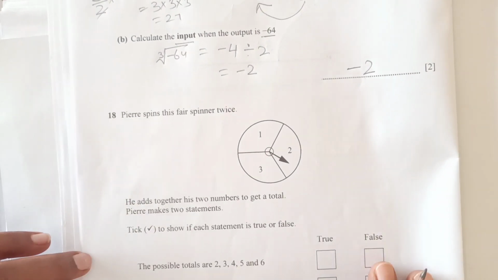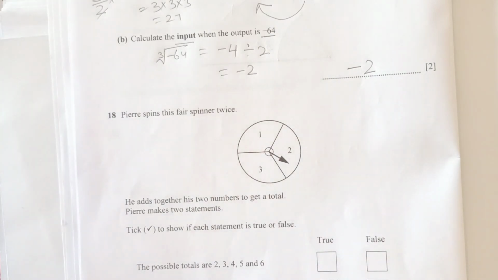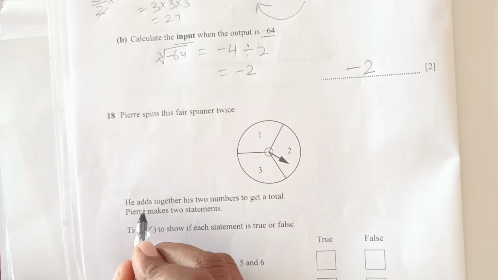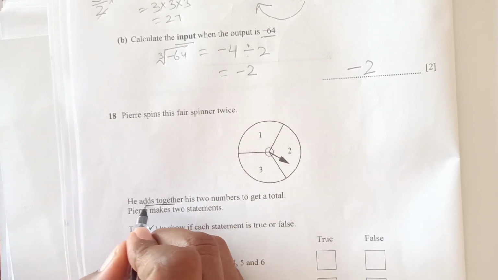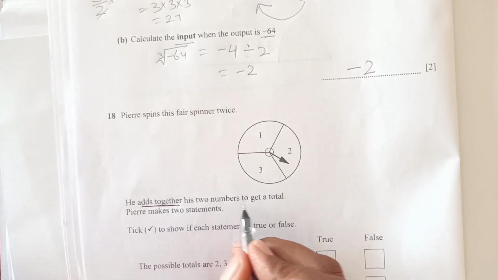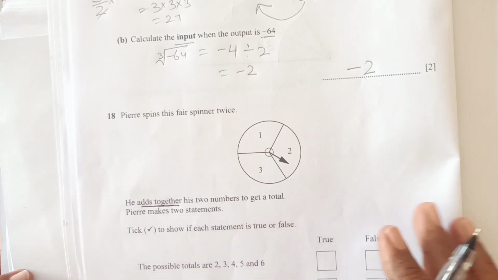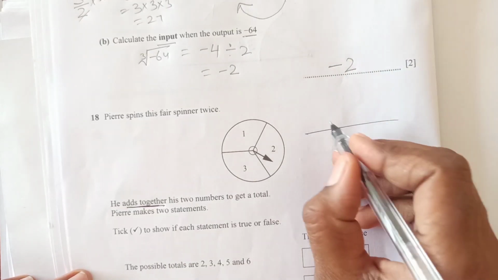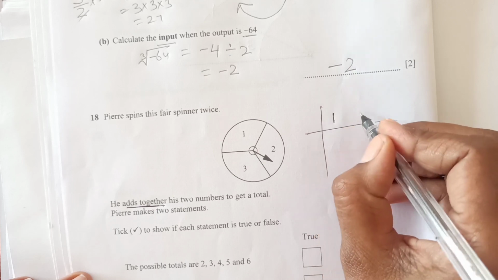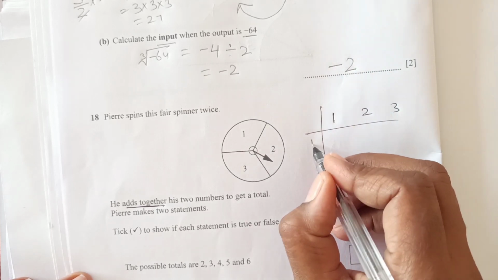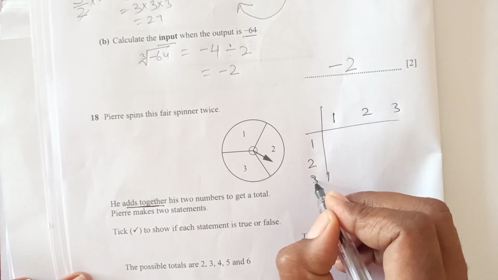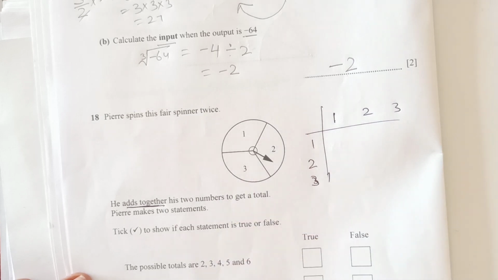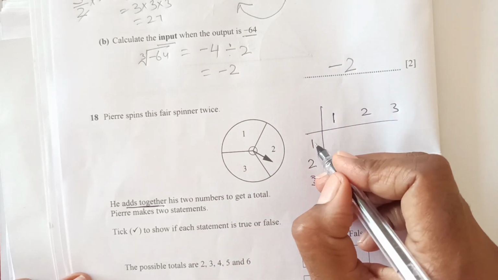Right. Now number 18. Pere spins this fair spinner twice. He adds together his two numbers to get a total. Pere makes two statements. So let me write down here 1, 2 and 3. So here also 1, 2 and 3, because he is spinning it twice. And then he adds.